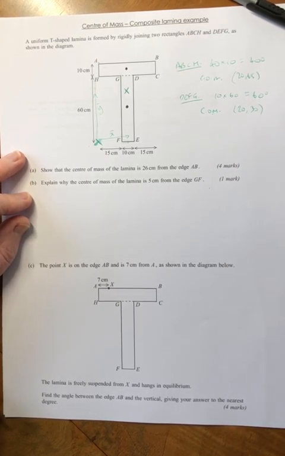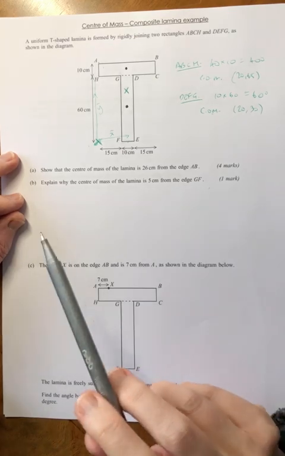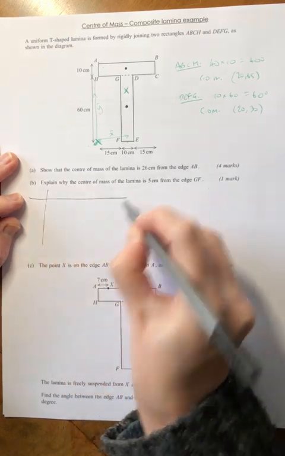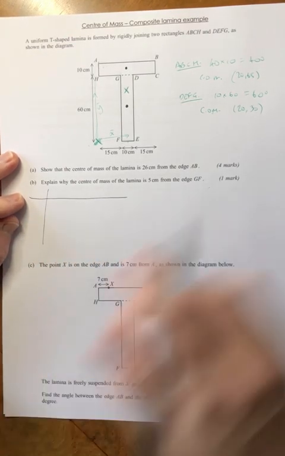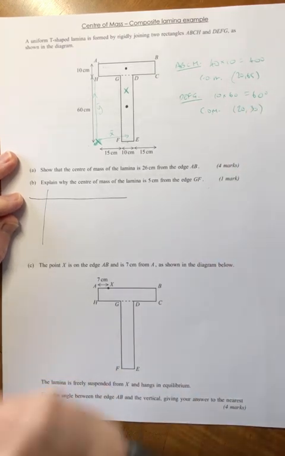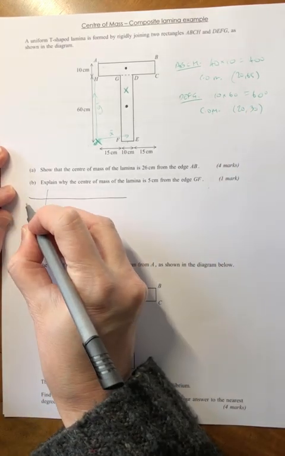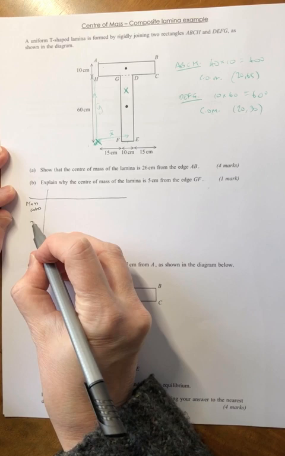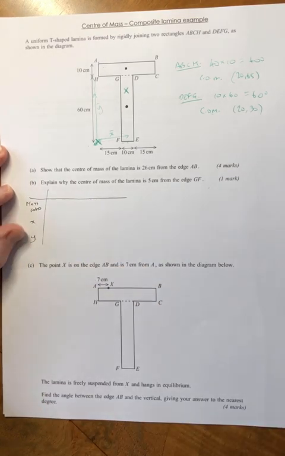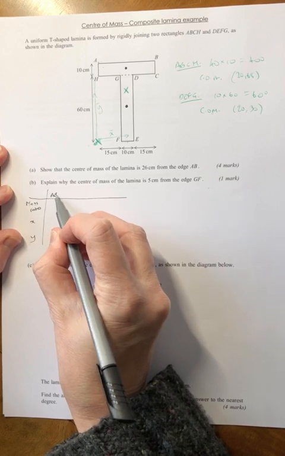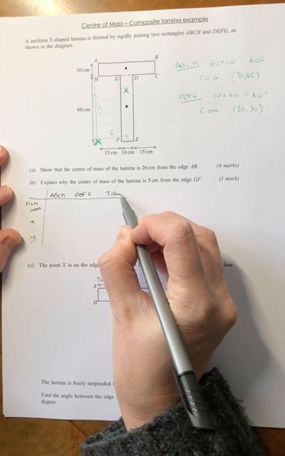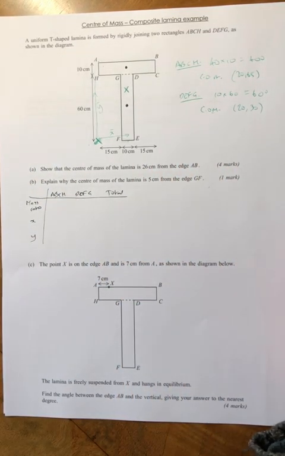Now, what you'll see in many exam mark schemes, not necessarily our textbook, which tends not to do it, and in integral work as well, is that you can organise this in a little table. So I've got all this information here, but a standard way of writing it is to say, okay, the mass or the mass ratio for each of the shapes, and then the horizontal distance and the vertical distance, which I call X and Y there. So we've got our shape A, B, C, H, D, E, F, G, and then we've got the total shape, the T-shape, the entire lamina.